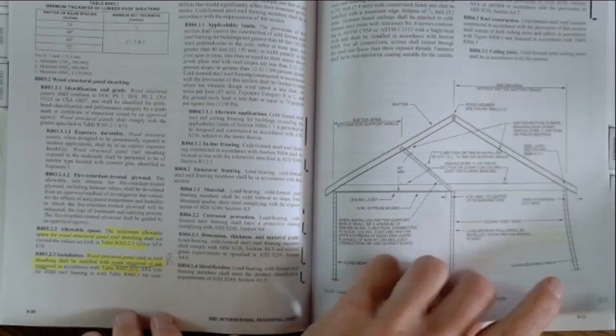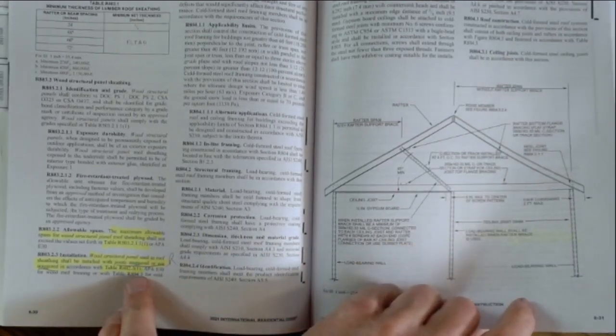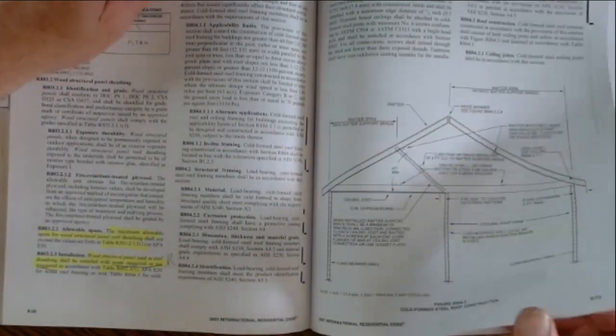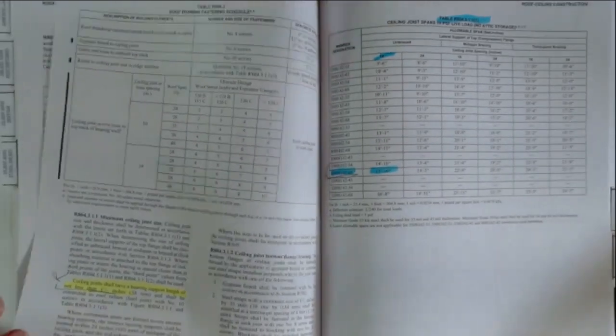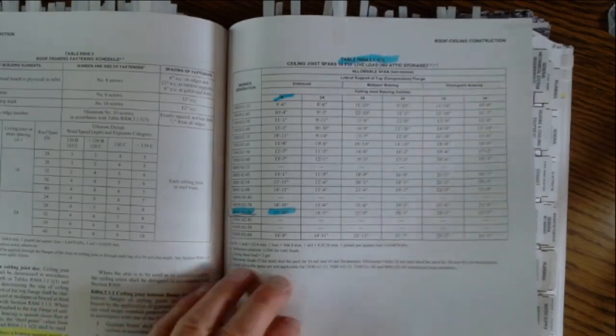You'll get nailed by a CO a lot. They'll say, your wood structural panels all have to be staggered. Well, technically they don't. There's some allowances that you can get away with not staggering your panels when you're putting up roof sheathing or something. Once again, it's all 1.5 on wood or steel for your supports.